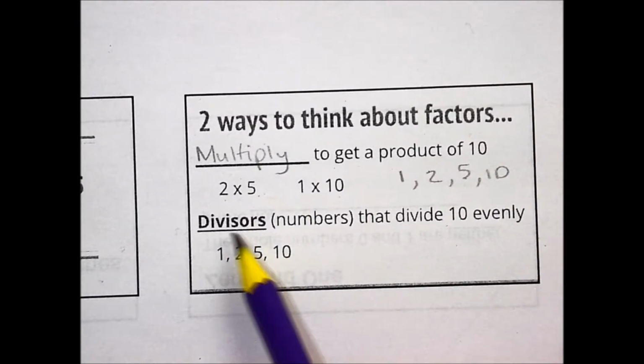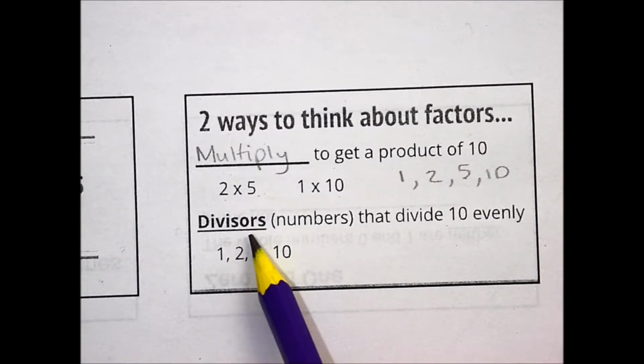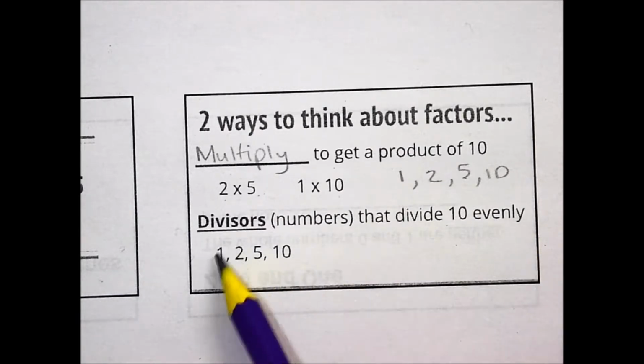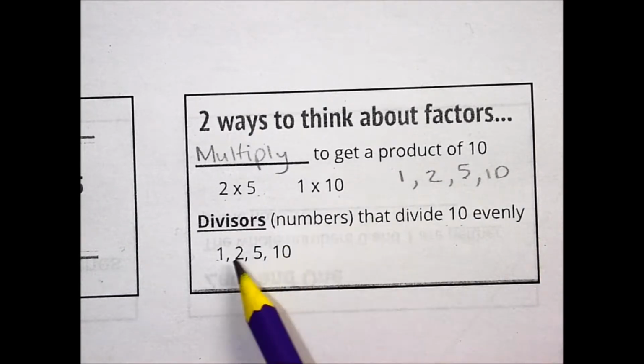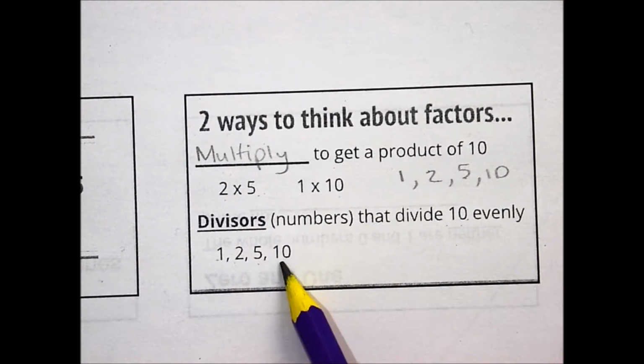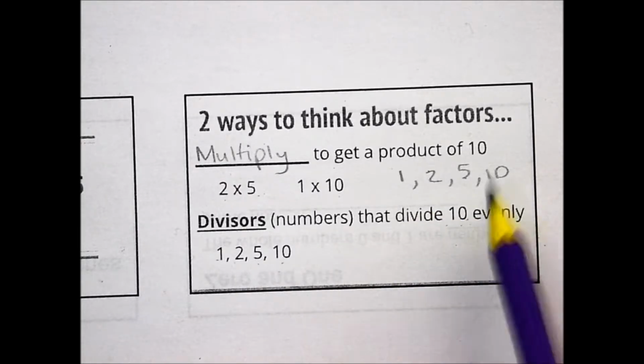Another way to think about it would be with divisors. So these would be numbers that divide 10 evenly. 1 will go into 10 evenly, 2 will go into 10, 5 will go into 10, and 10 will go into itself. Notice the list ends up being the same.